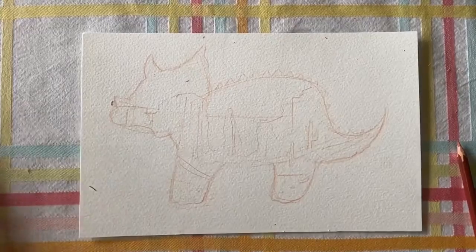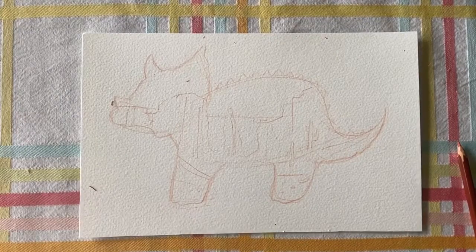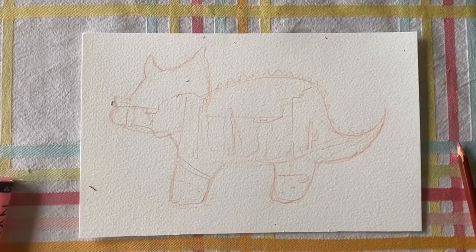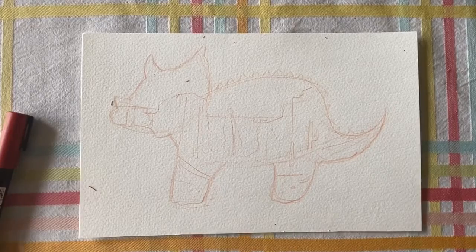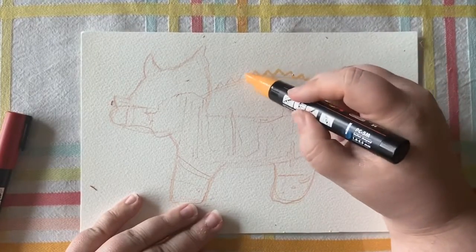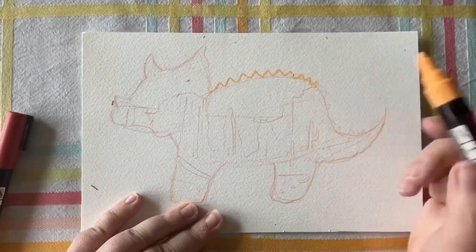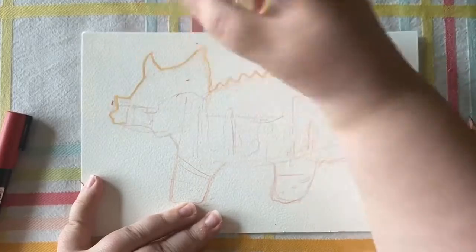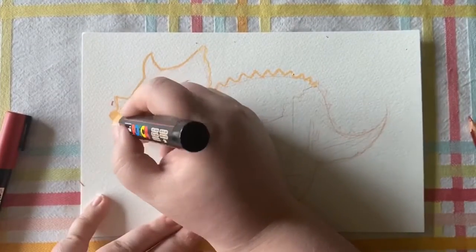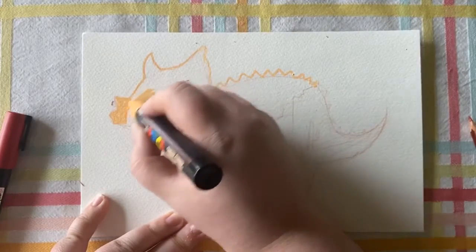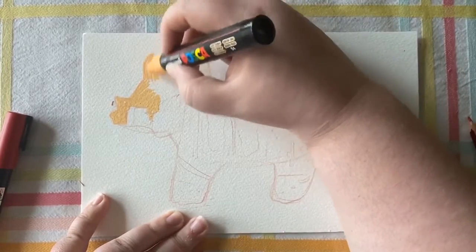From here on out, I'm going to be using some paint markers in order to add colors and details to my drawing. However, if you do not have access to these materials, that is a-okay. You can use pencils, colored pencils, crayons, and if you don't have any of that, you can just use a pencil and try and add different types of shading or different details in to differentiate the background, the middle ground, and the foreground.